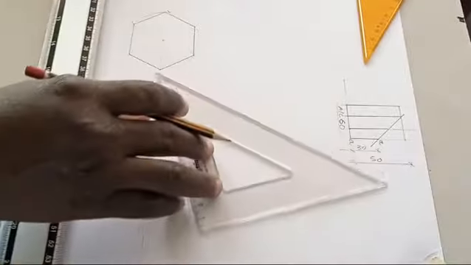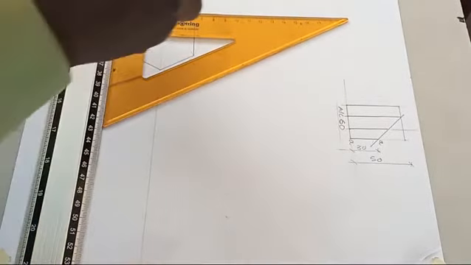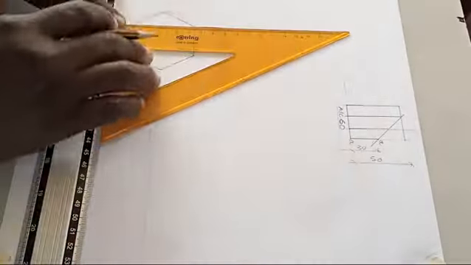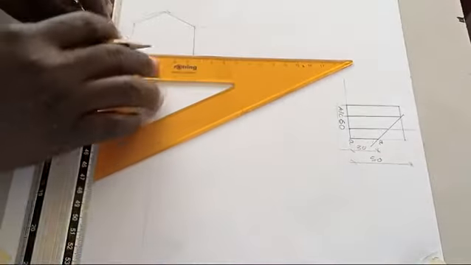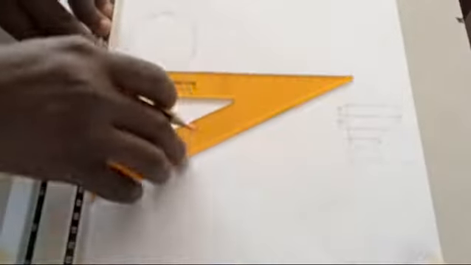So we are done with that, so we can now draw perpendicular line, vertical line from the corners. So let us draw a horizontal line for the base. We can put it somewhere here.